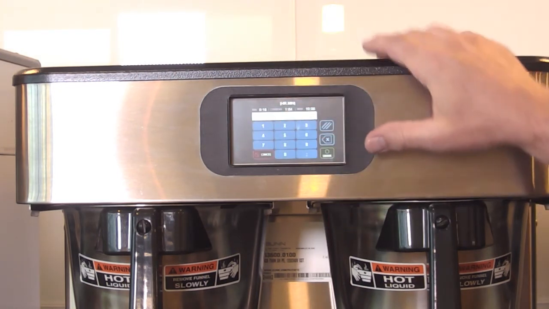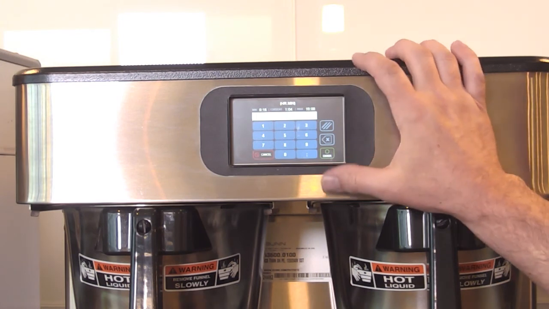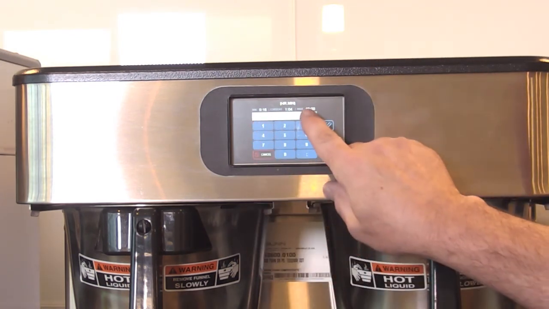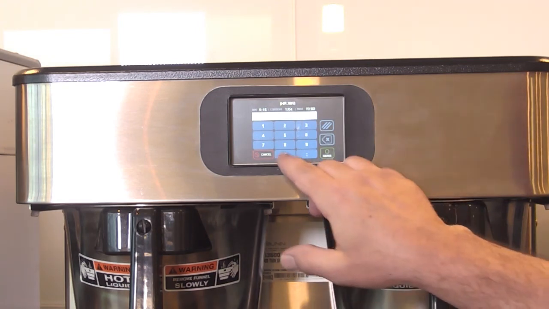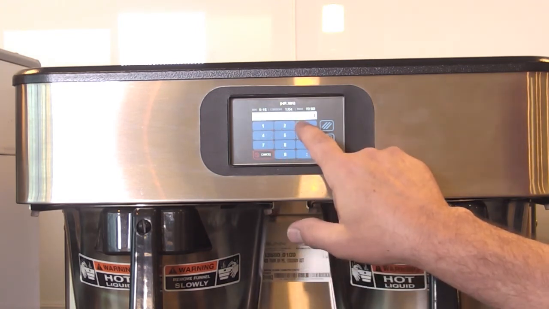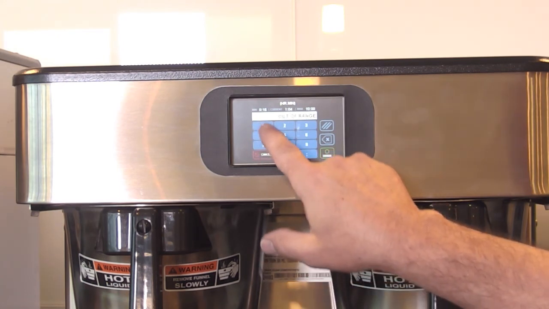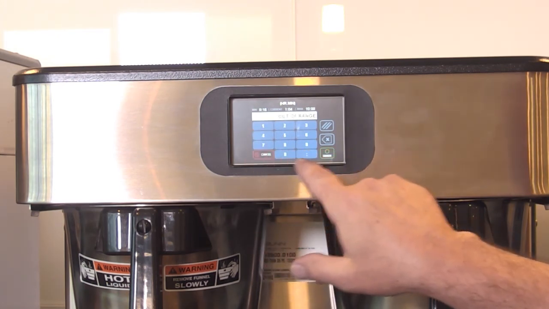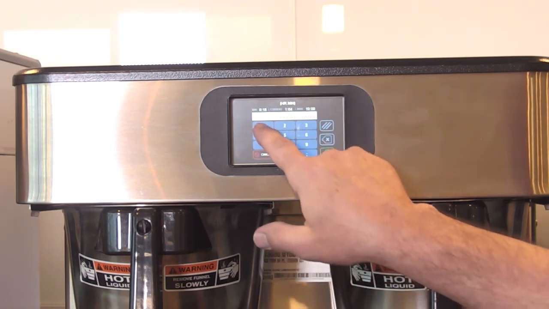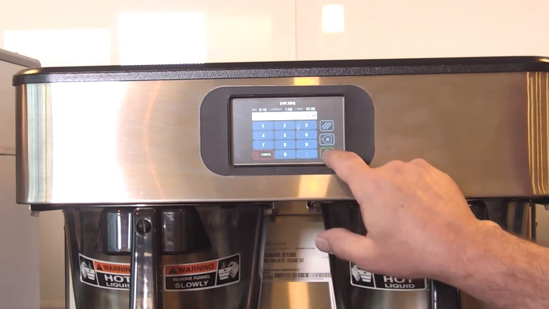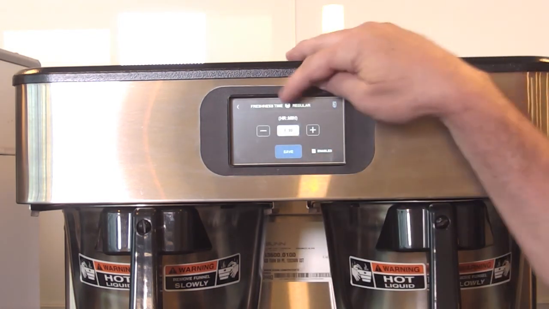This is easier, I just pushed on the screen. It tells me the minimum is 15 minutes and the maximum is 10 hours. But I'll just put in an hour and 30 minutes. Oh, I gotta hit the little symbol there. 1.30 and enter. So now the hold time is an hour and 30 minutes.